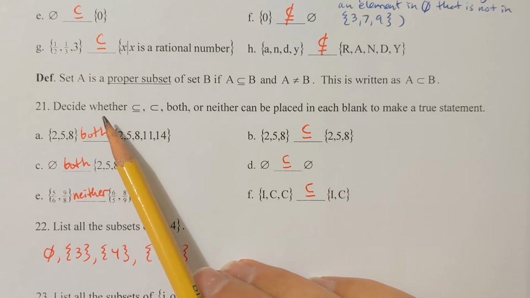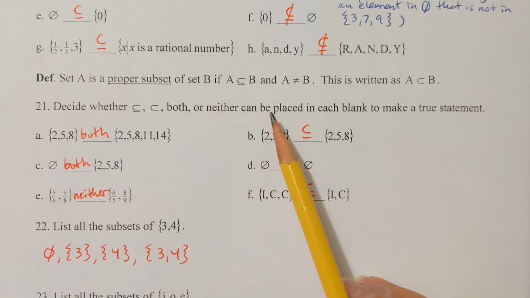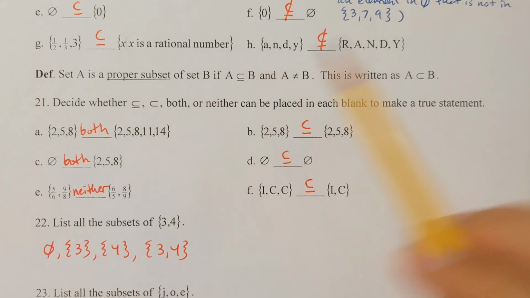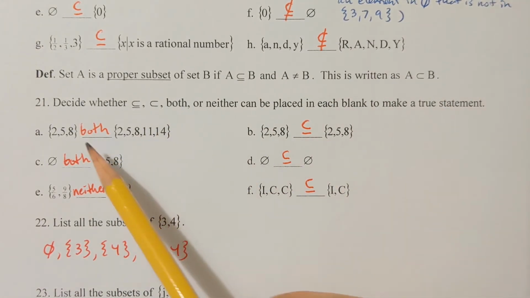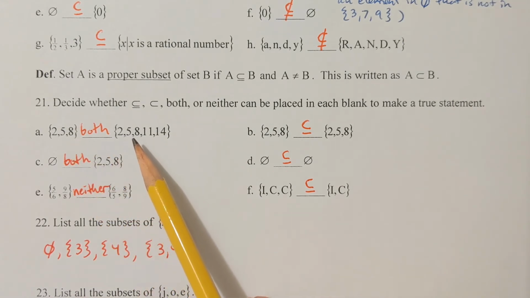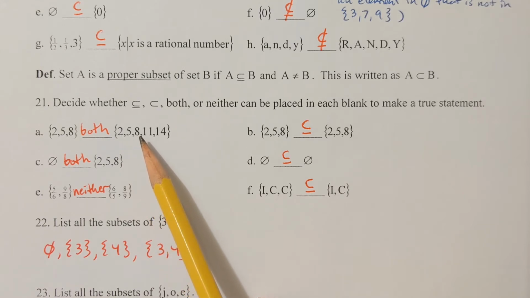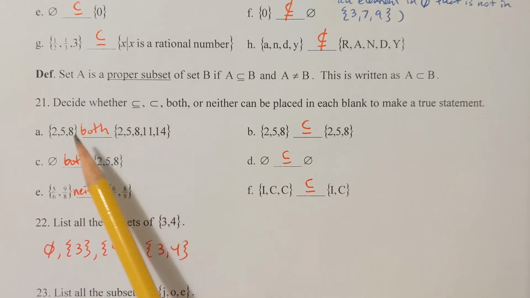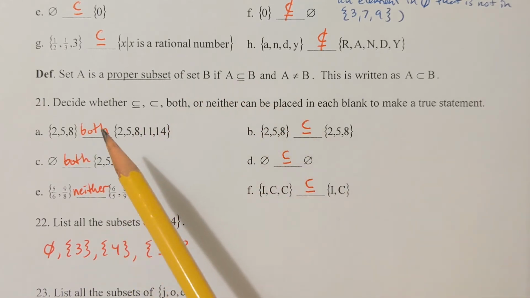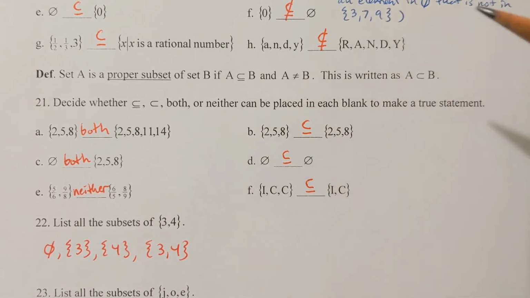Problem 21, decide whether the subset sign, the proper subset sign, both, or neither can be placed in each blank to make a true statement. Okay, so part A. Both of these signs are going to work. The set on the left is a subset of the set on the right, since the elements 2, 5, and 8 can be seen in the set on the right, and they're not the same set. So I could use the subset sign or the proper subset sign. Either one is going to work.